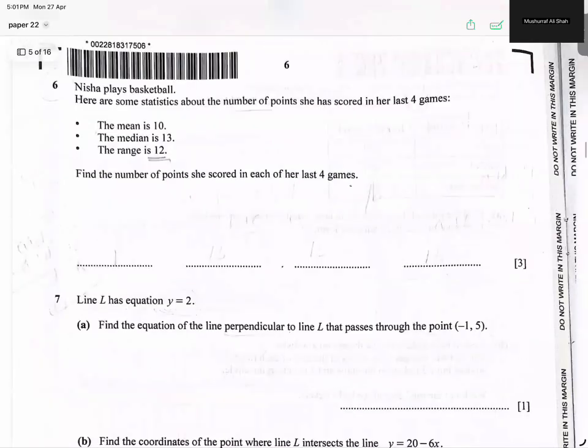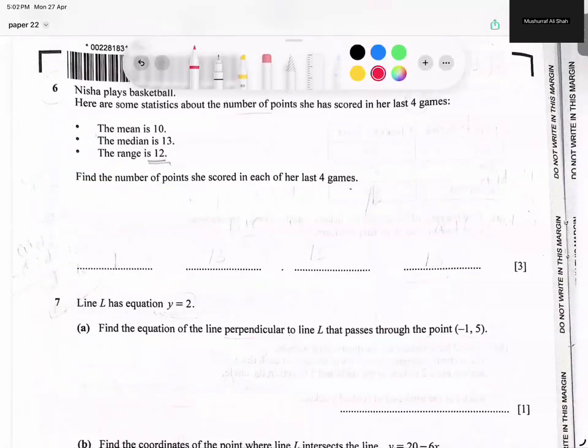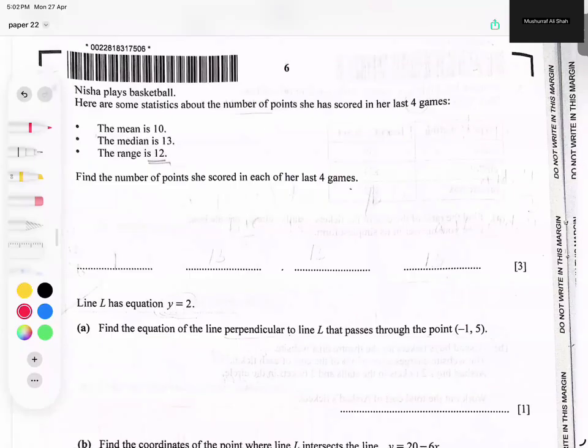Question number 6. Nisha plays basketball. Here are some statistics about the number of points she has scored in the last 4 games. Okay, 4 games means 1, 2, 3, 4. In the starting we don't know the scores. Let's say A, B, C, and D. Mean is 10. Mean is the sum of all values divided by 4, which is 10.